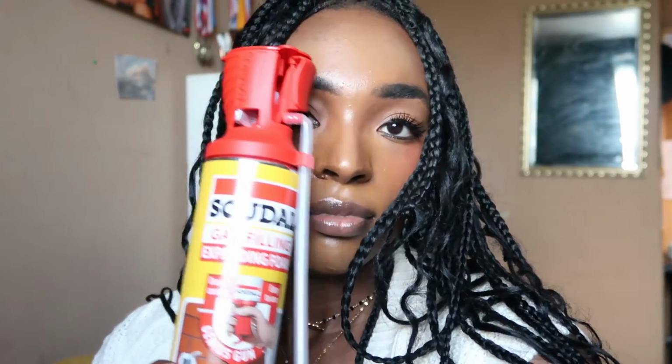So I've got the expanding foam up there. I'll go get it. I don't know if I've showed the expanding foam before, but it's this one and this one.